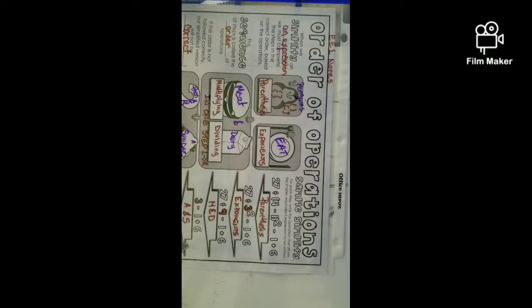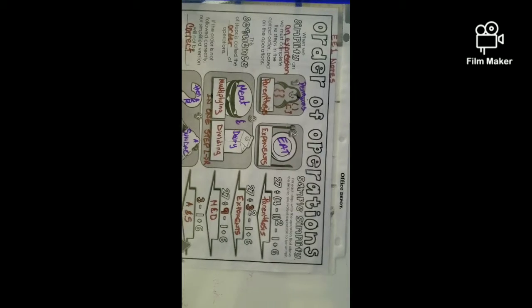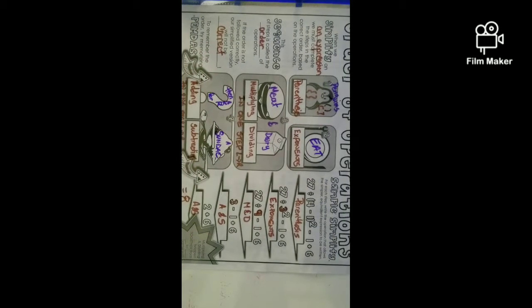What do I get as my answer? It equals 8. Whoops, let's move that up. Sorry. So it equals 8. 2 plus 6 is 8. Ta-da! And then multiplying and dividing happen together from left to right, and the same with adding and subtracting.